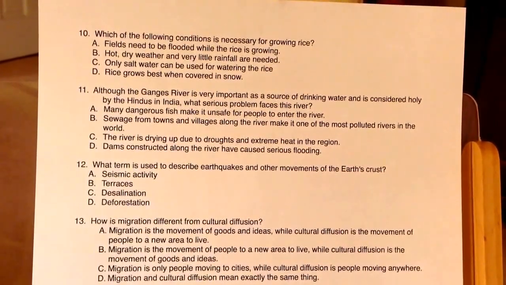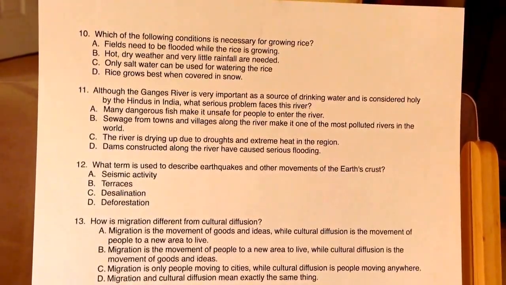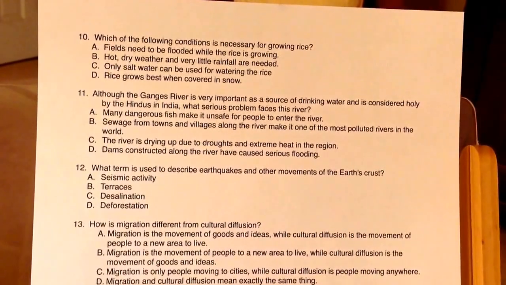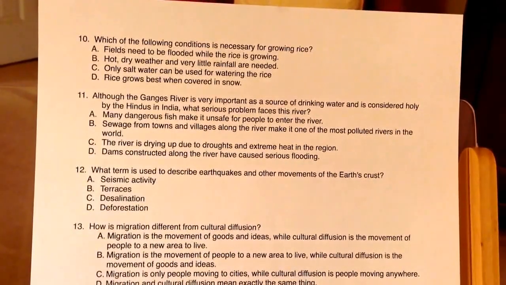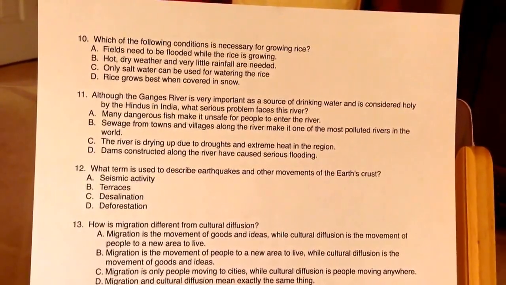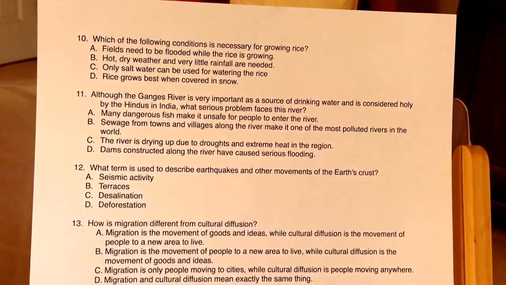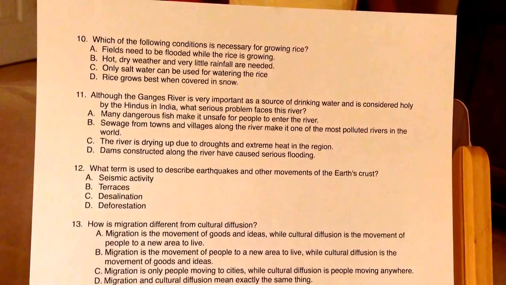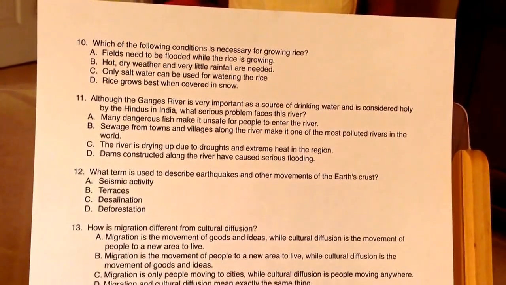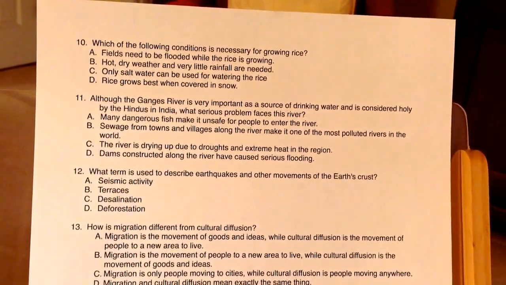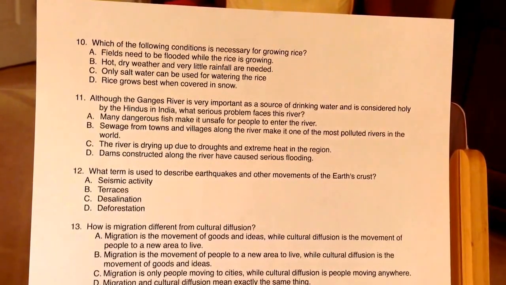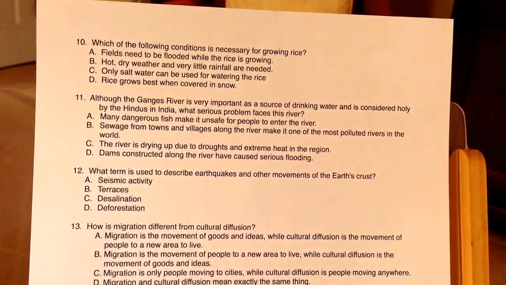Number 13. How is migration different from cultural diffusion? A. Migration is the movement of goods and ideas, while cultural diffusion is the movement of people to a new area to live. B. Migration is the movement of people to a new area to live, while cultural diffusion is the movement of goods and ideas.